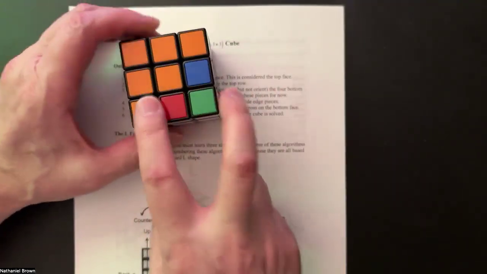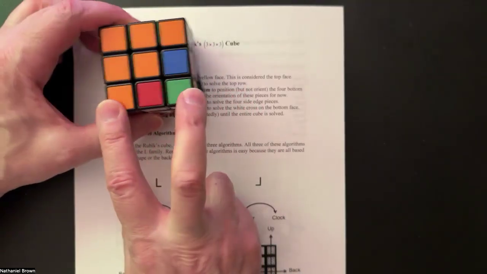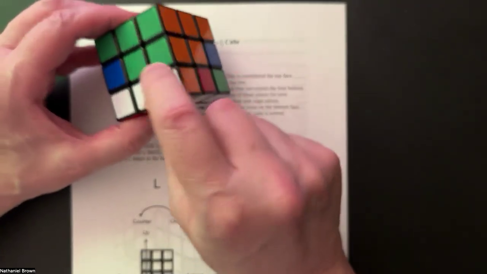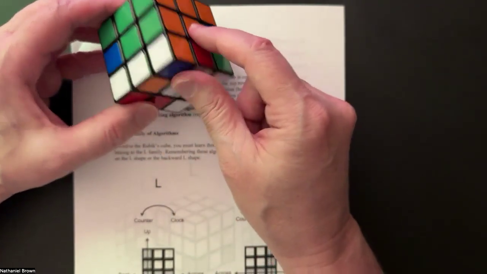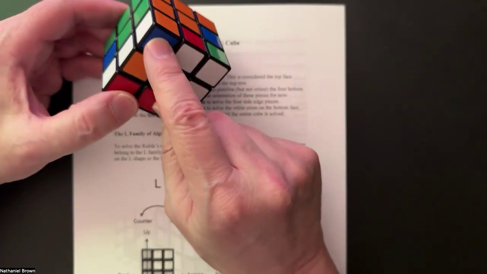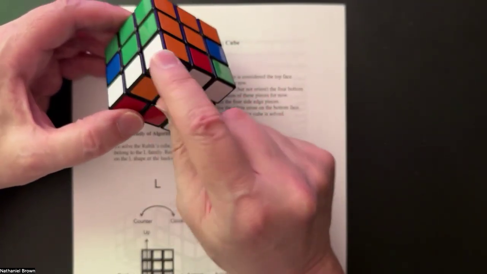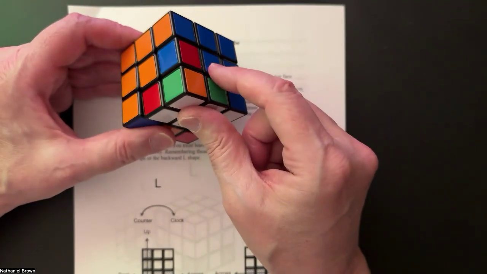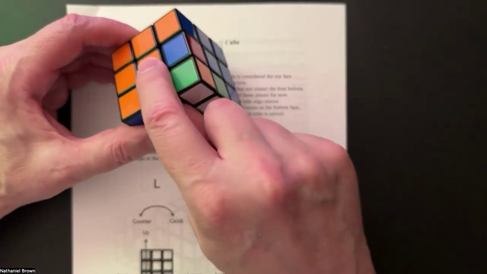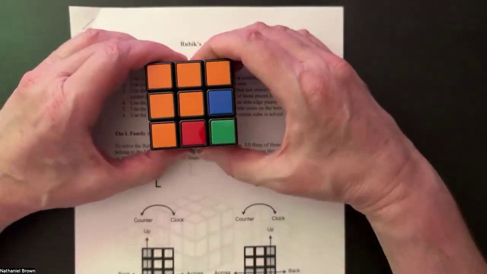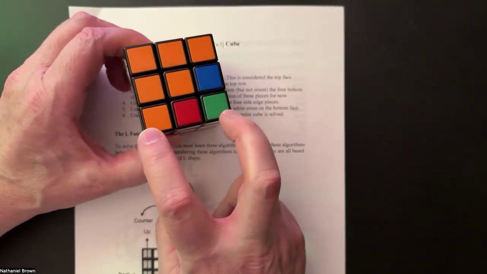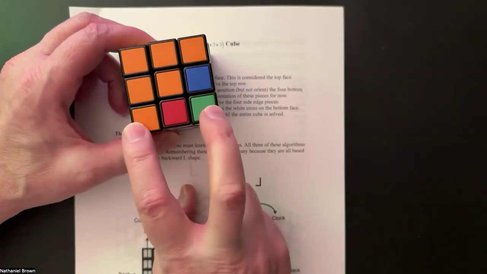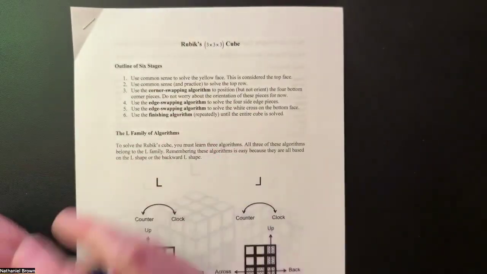Now, what about these two bottom corners? These are in the wrong position, right? Look, this corner should be green, orange, and white, but it's not. It's blue, orange, and white. So this doesn't belong here. Similarly, this corner should be blue, orange, and white, but it's not. It's green, orange, and white. So what we need to do is swap these two bottom corner pieces. They need to be swapped, okay? So that's what we're doing here, okay?